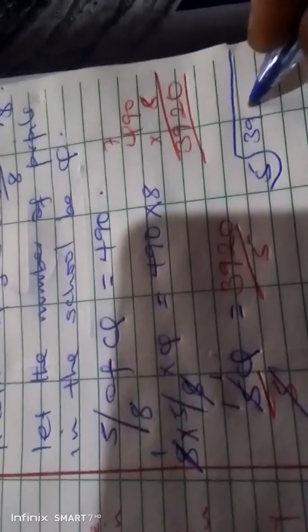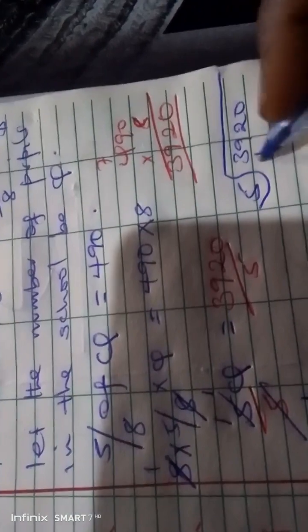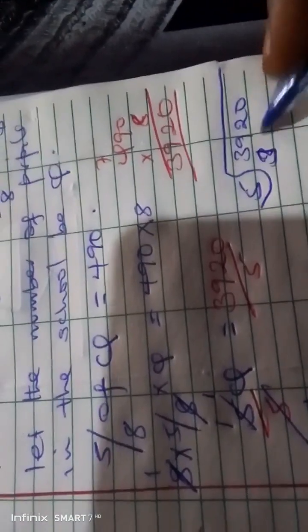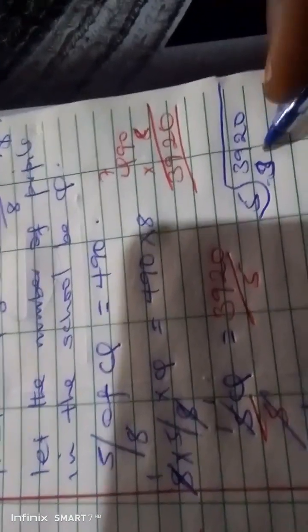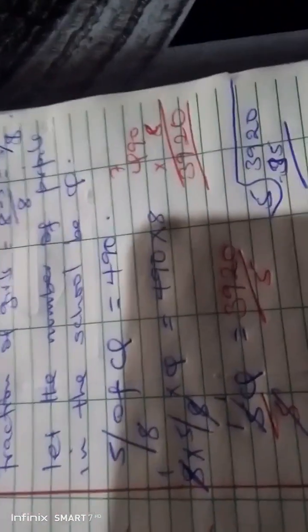We put 5 here and 3,920 inside. With 3, it is impossible to divide by 5, so you bring the 3 along to make 35. Then 35 divided by 5 is 7.